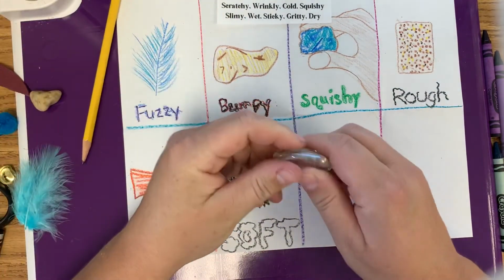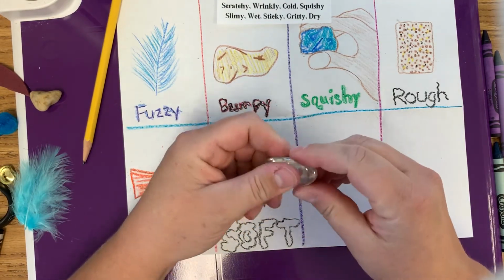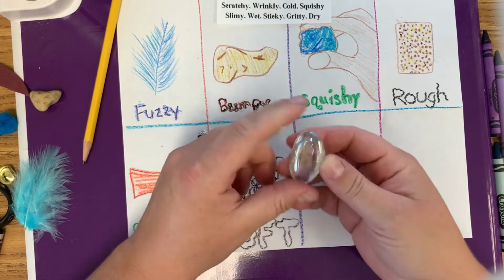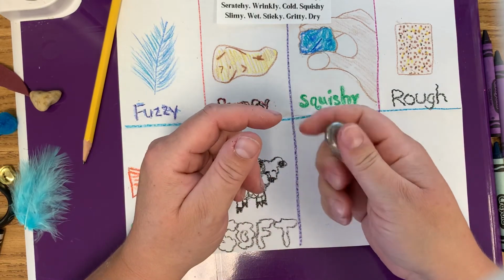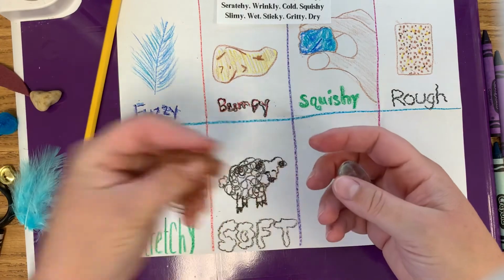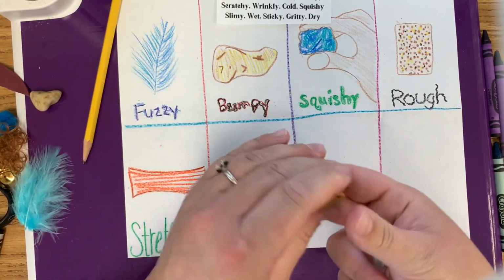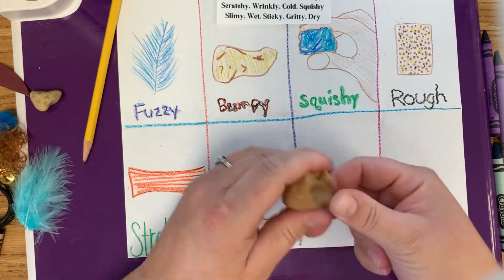Ooh, let's go with this one. I love this one because it's smooth. And maybe you've heard of a worry stone before. Worry stones are really smooth, so if you feel worried, you can just rub it and it helps soothe. A lot of times being able to feel or squish something can help you if you're feeling anxious or sad or stressed out or nervous.